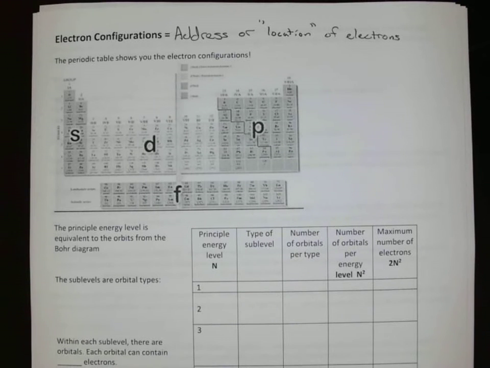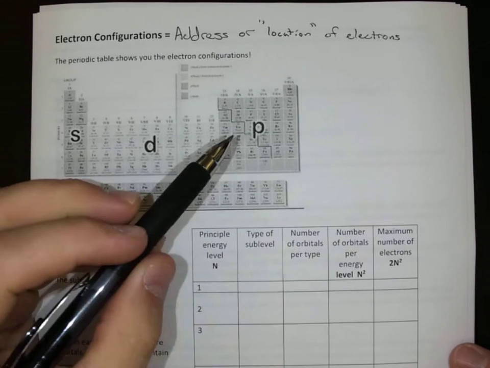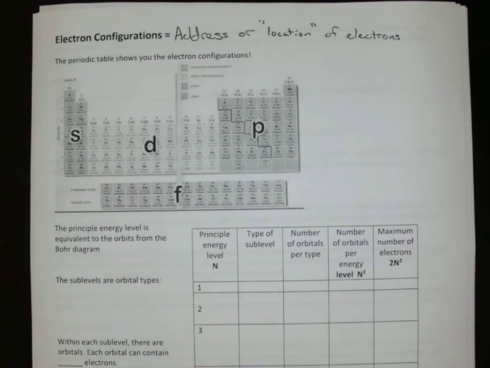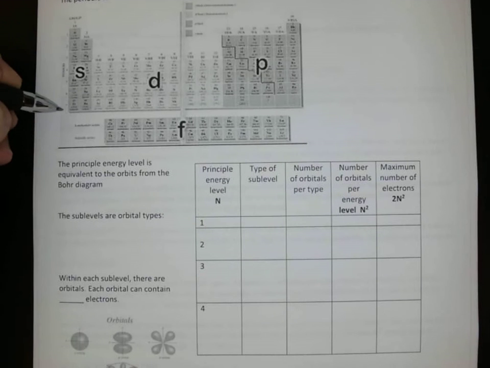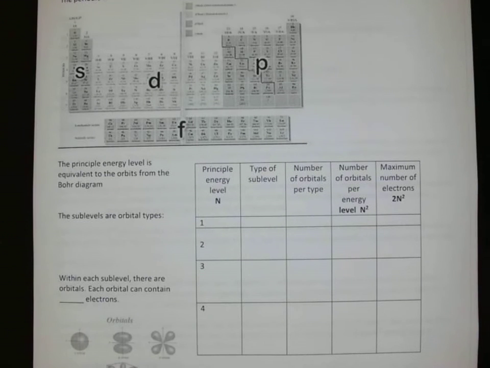We have 4 different sublevel types: S, D, P, and F sublevels. We're going to build this up, and as we build it up, we're going to have to follow some rules. The first thing we have is the principal energy level, which is generally the same as the period that we are in.